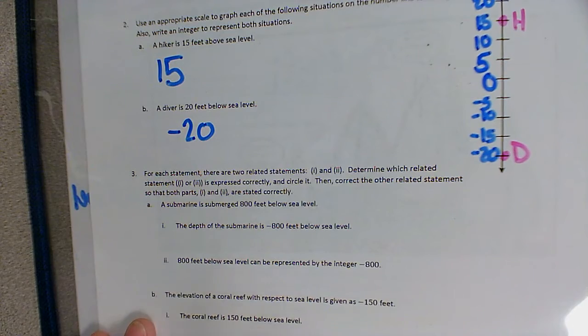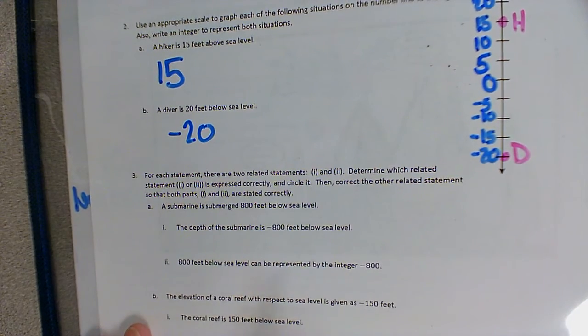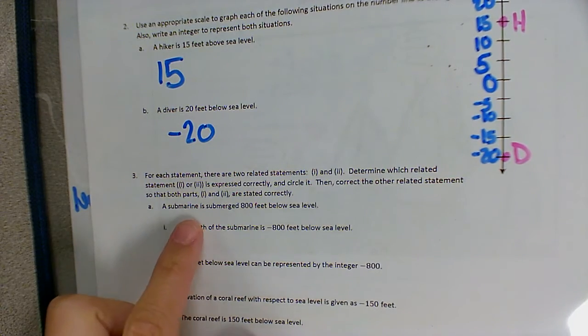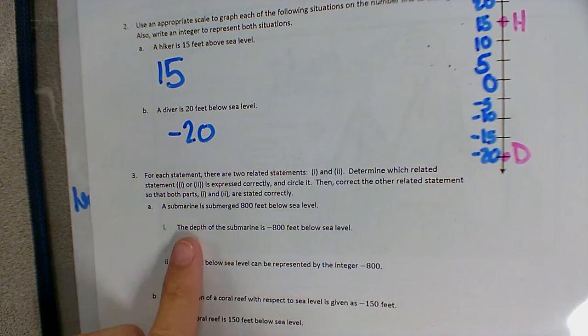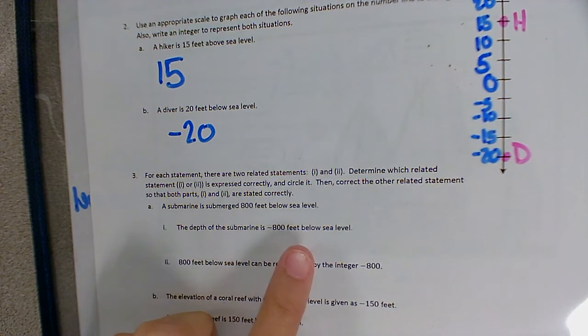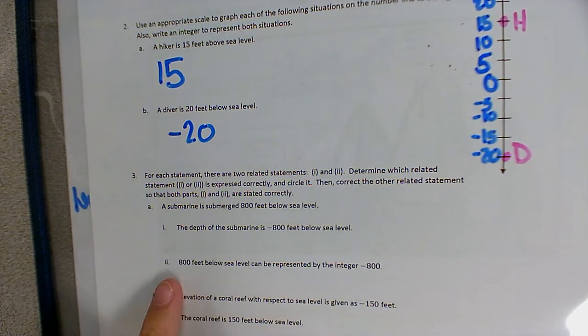Next one is question 3. It says for each statement there are 2 related statements, 1 and 2. Determine which statement is expressed correctly and circle it, then correct the other statement so that both parts are stated correctly. So our statement is, a submarine is submerged 800 feet below sea level. Statement 1 says the depth of the submarine is negative 800 feet below sea level. And statement 2 says 800 feet below sea level can be represented by the integer negative 800.